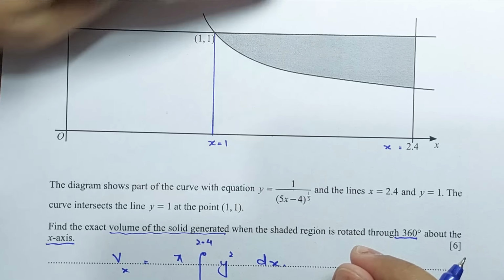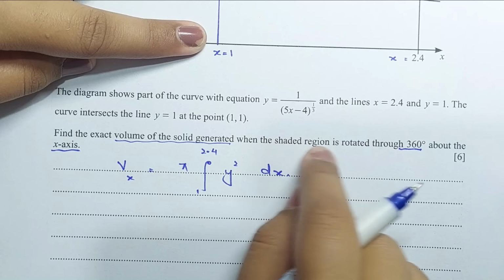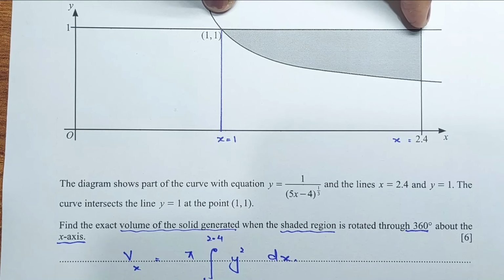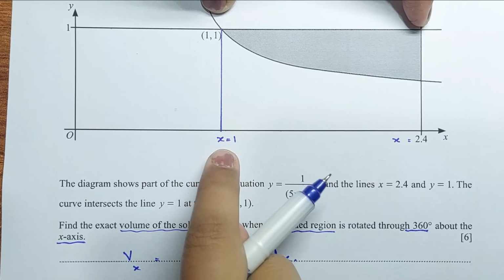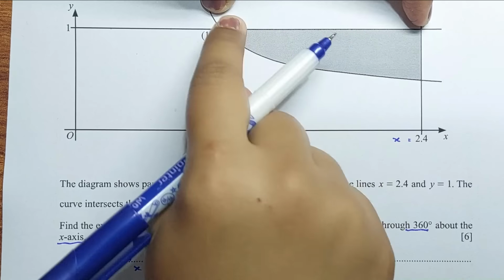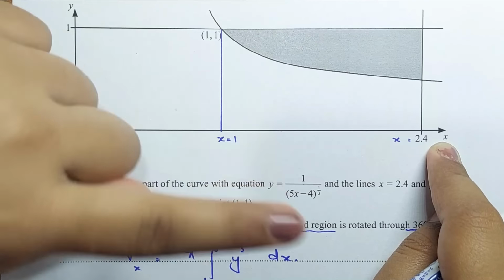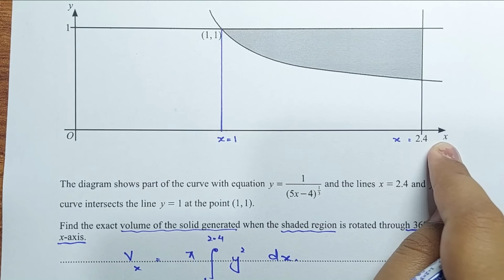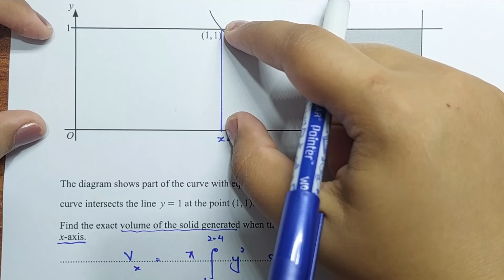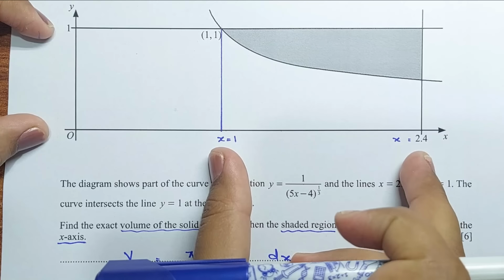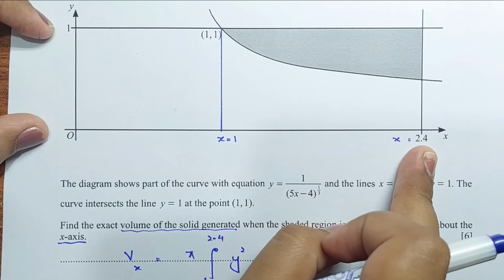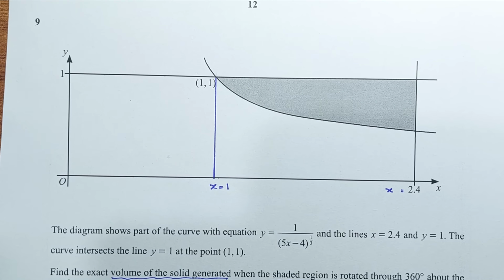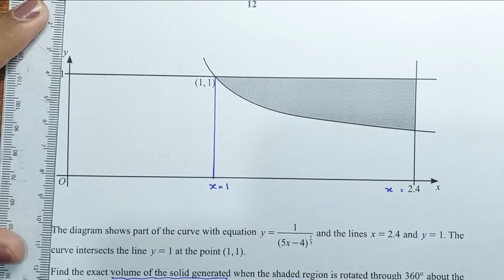Since we have to find the exact volume for just the shaded region, let me visualize this situation. This shape is a rectangle, right? When we rotate this shape 360 degrees, it makes a cylinder. The radius of the cylinder is 1, and the height of this cylinder is from 1 to 2.4, which is 1.4. Let me draw that cylinder.